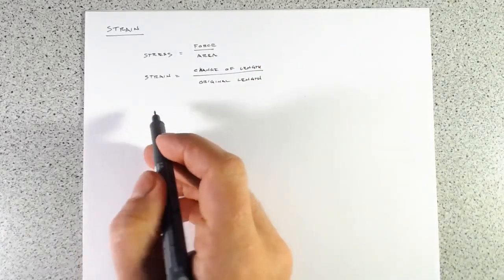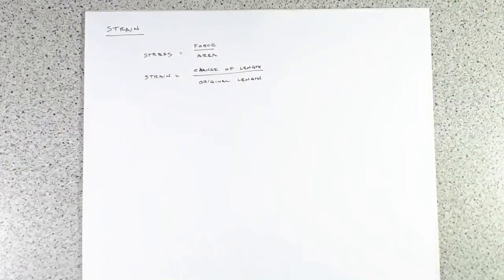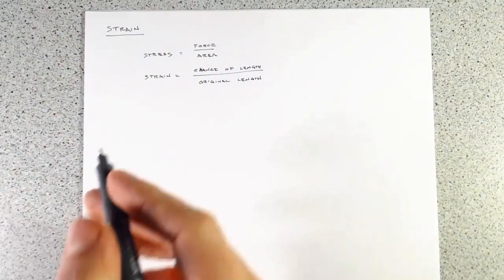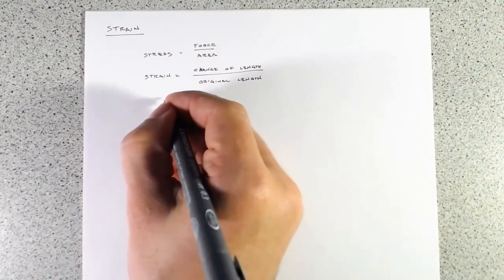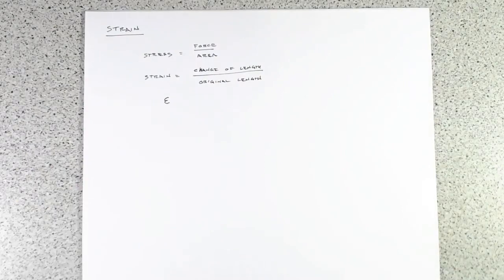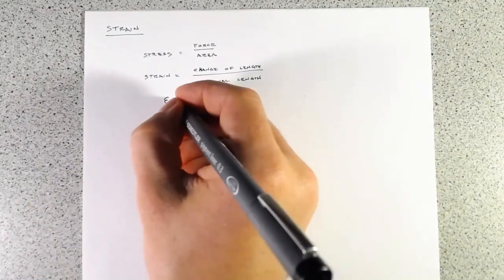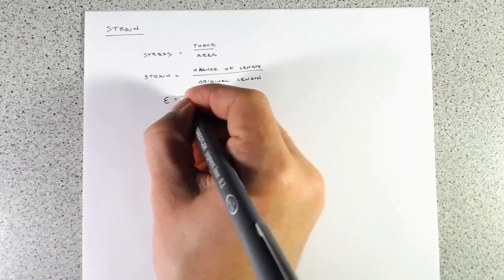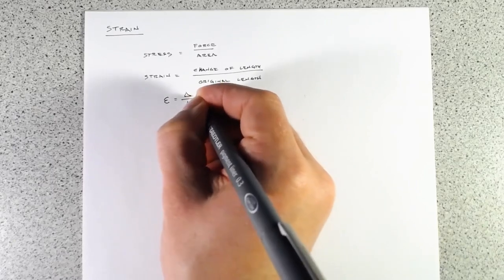And we'll write this out a little more mathematically. Strain, we give the Greek letter epsilon, and it's really just going to be delta over L.